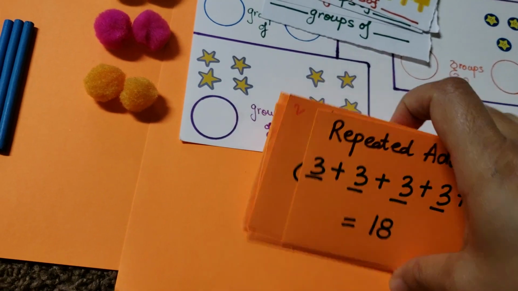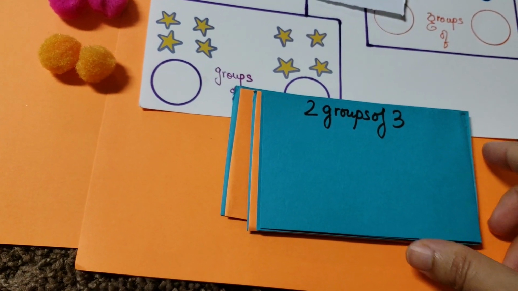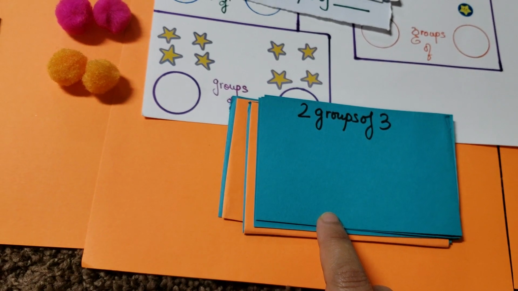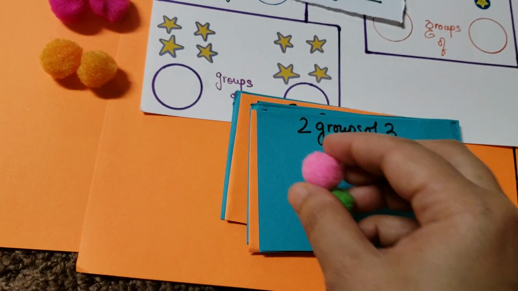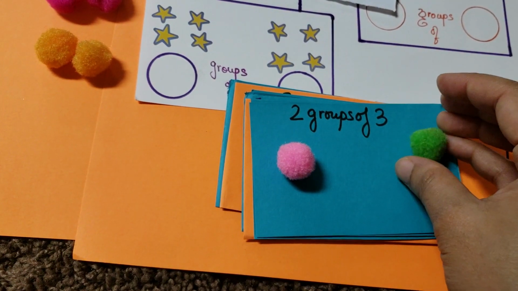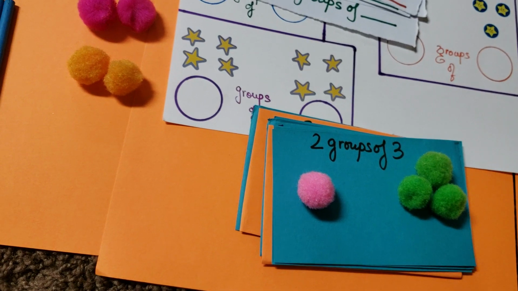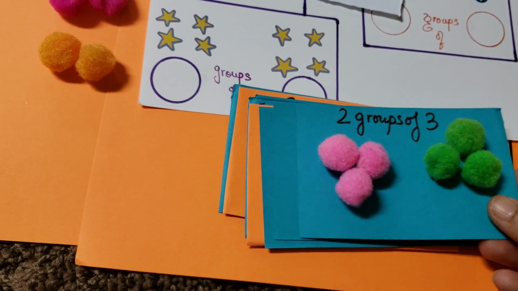Okay, so the next step is going to be, you're going to make just cards like this, two groups of three. Now you have to give a lot of stickers or pens to your child, or any kinds of manipulatives, and you're going to make them two groups of three. So you have to make two groups of three, right? That's how they're going to make it. So you're going to let them practice.